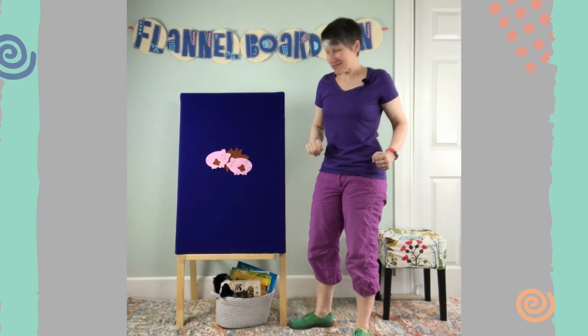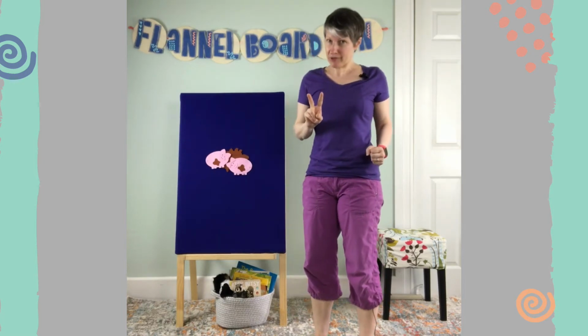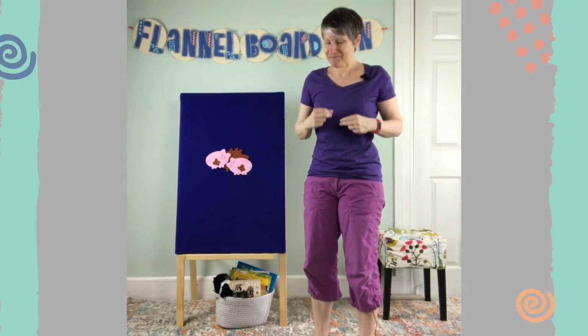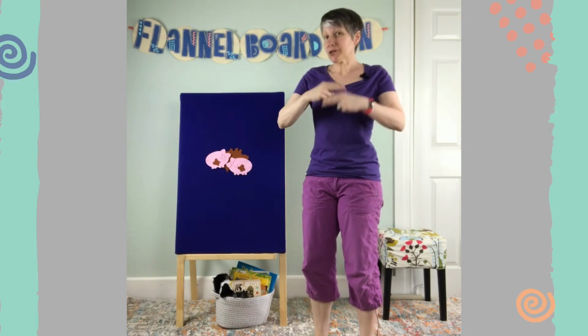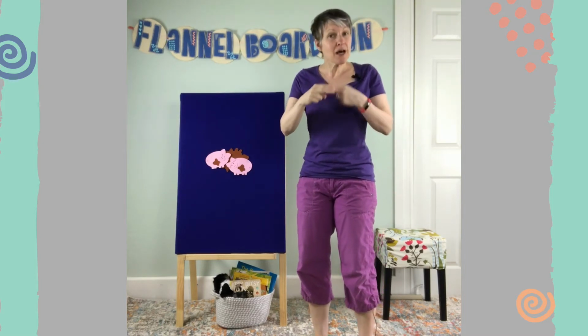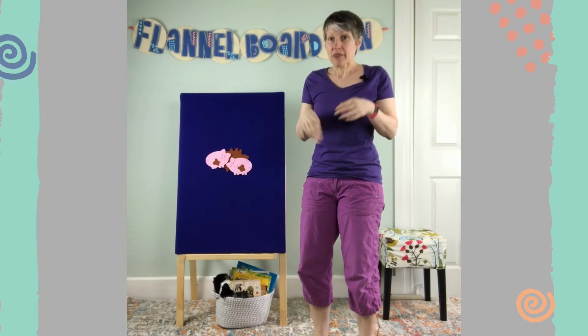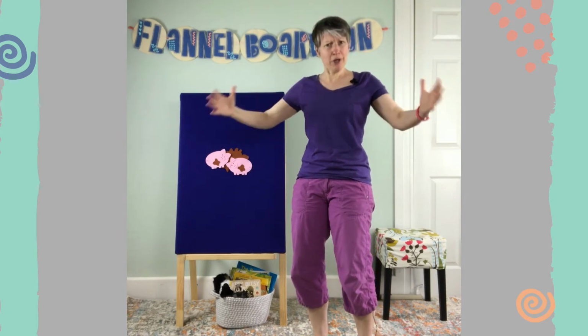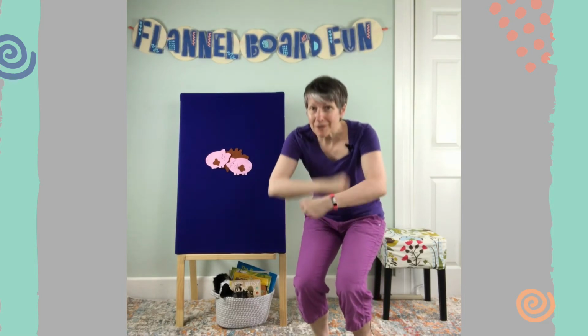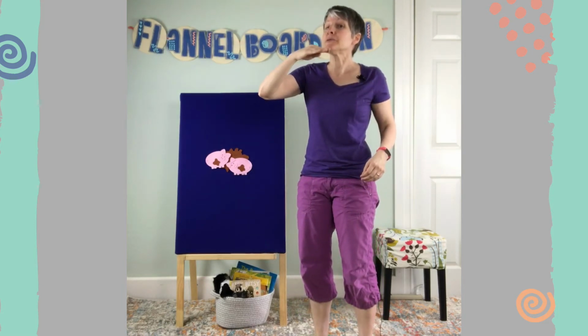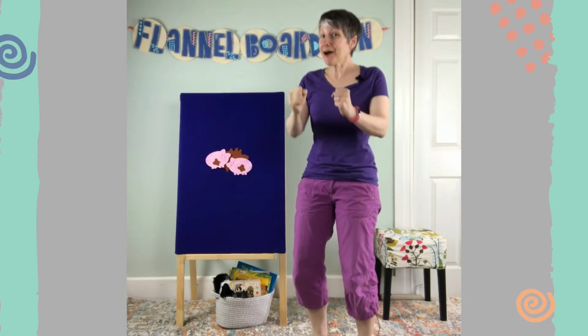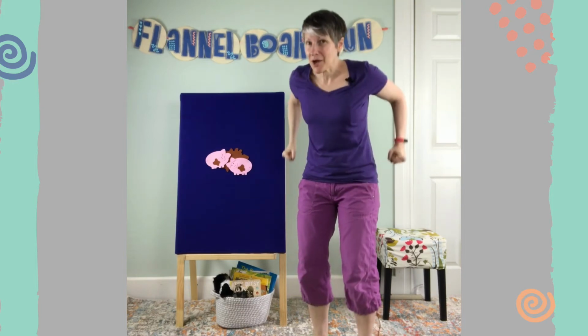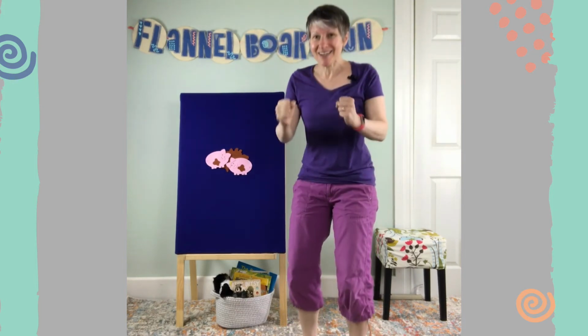All right, now we got our two piggies in our mud, and they both have curly tails. Let's do our little curly tails. Two curly tails on two cute pigs. The tails are little, but the pigs are big. They roll in the mud right up to their chin. Then along comes another friend who jumps right in.